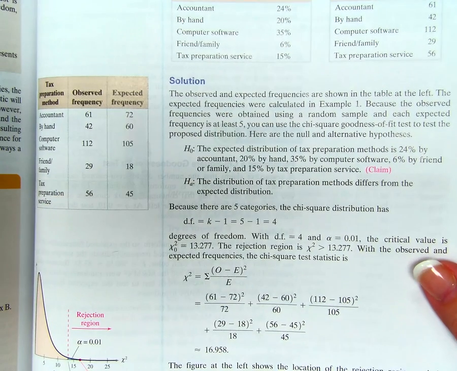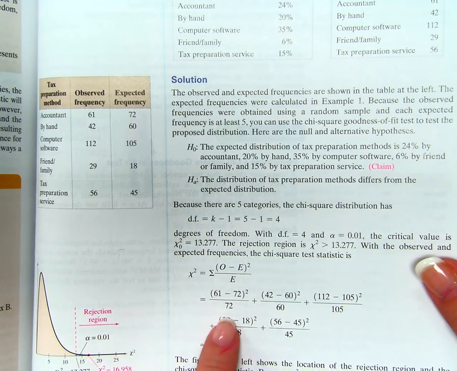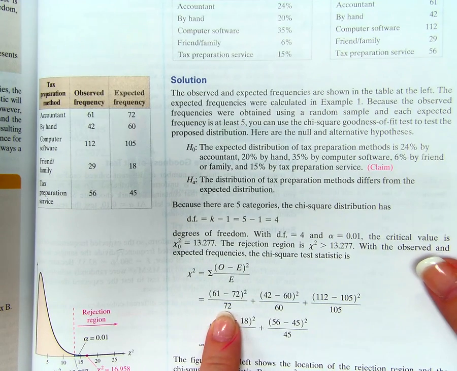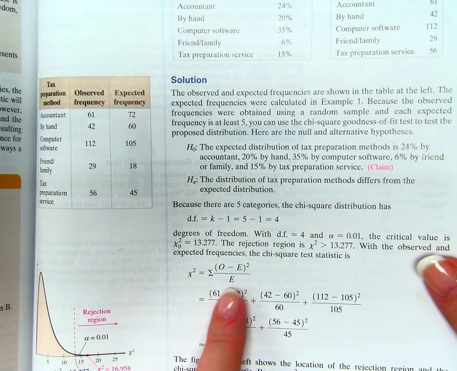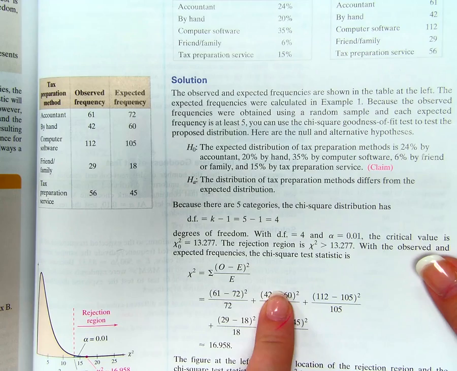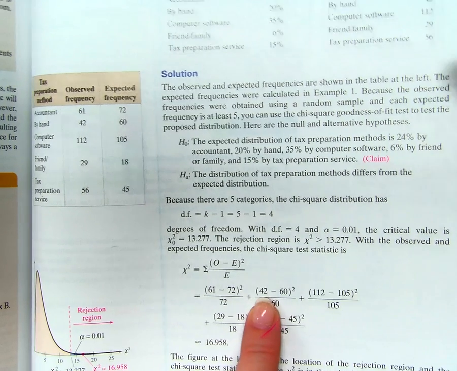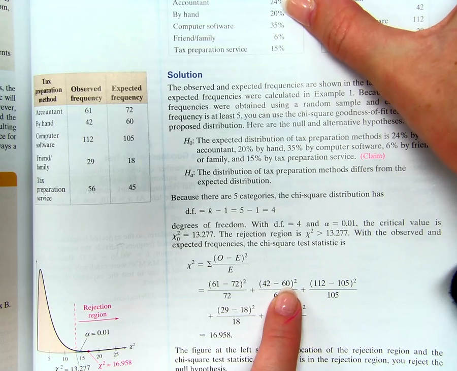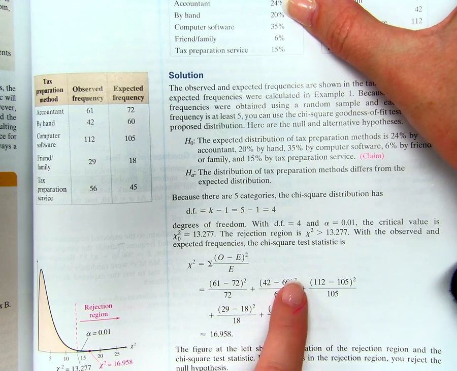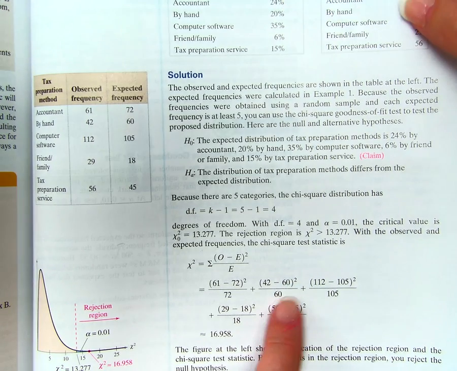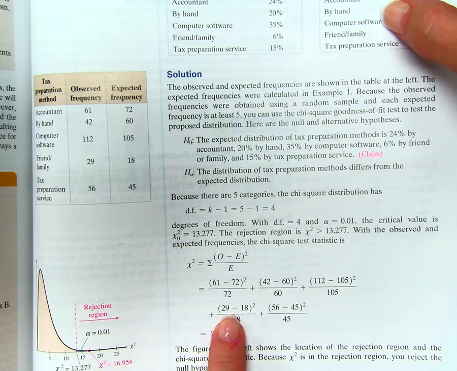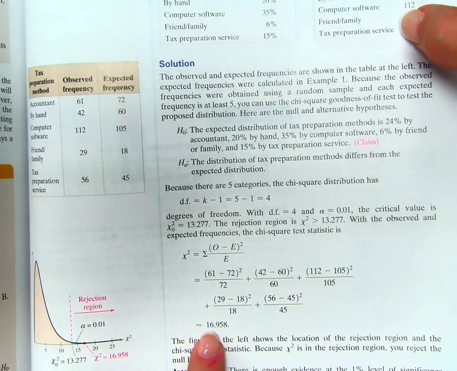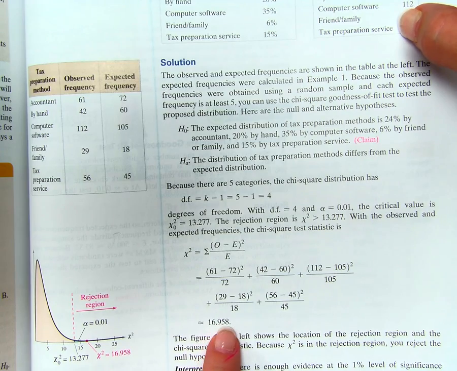We calculated that expected value. We squared that number, and then we divided by the expected value. So that one was the accountant. Then we did 42 was the observed, minus the 60, which was the expected, which is 20% of the 300. We squared that number and divided by 60. And then we did the computer software, and then we did the family and friend, and then we did tax preparation, and then added all those together to get approximately 16.958.